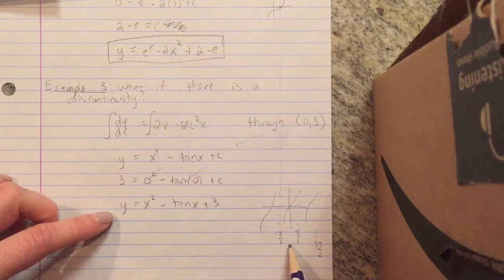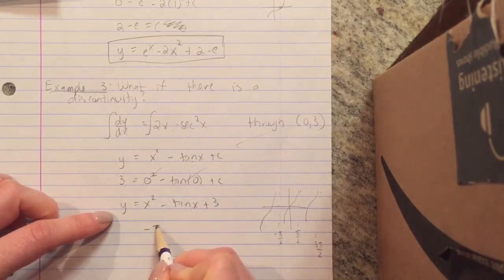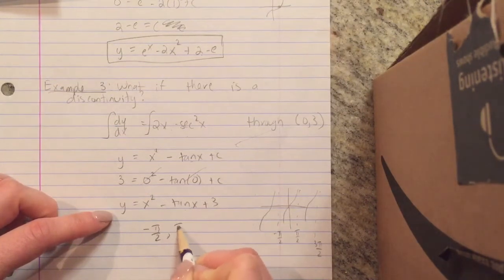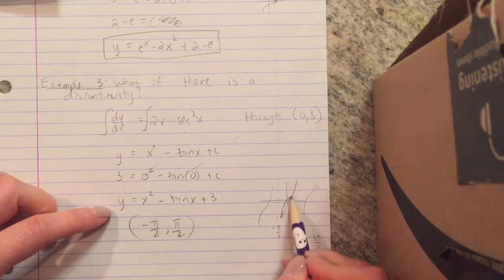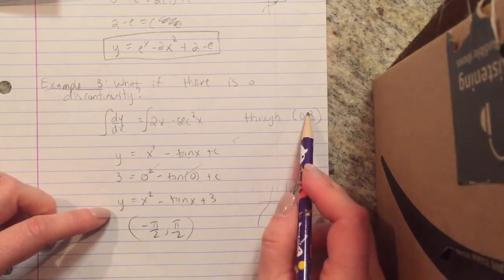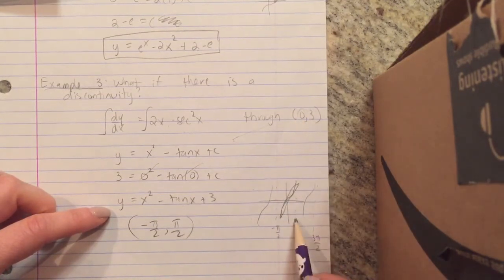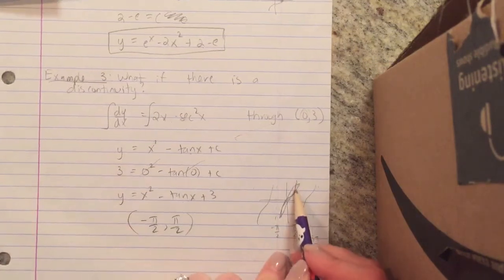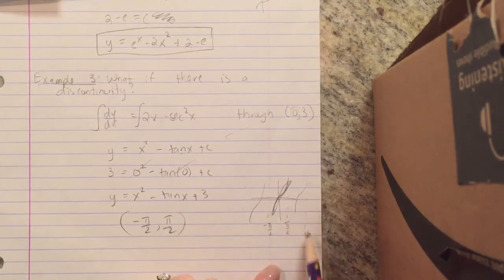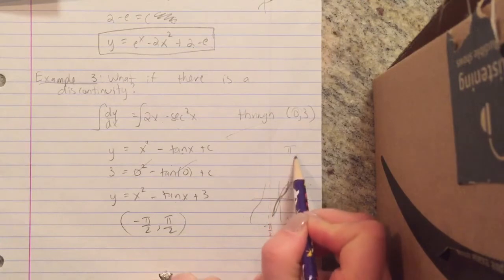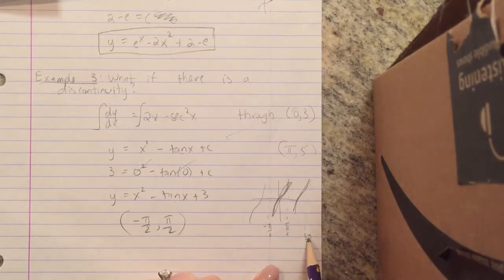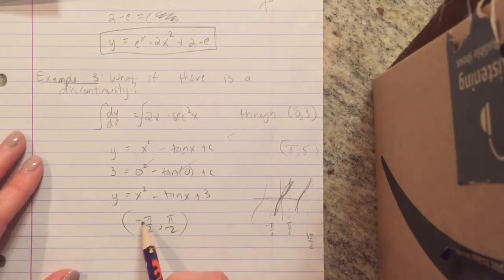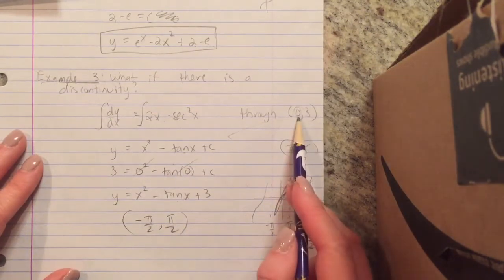So we're going to say that this function exists on the domain from negative pi over 2 to pi over 2. I chose this piece of it because that's where the initial condition lies. 0 was between negative pi over 2 and pi over 2, so this must be where I was. Let's say I had an initial condition that was (pi, 5) or something. Well, then I would have been in this piece, and my domain would have been from pi over 2 to 3 pi over 2. You have to restrict your domain based on this initial condition.